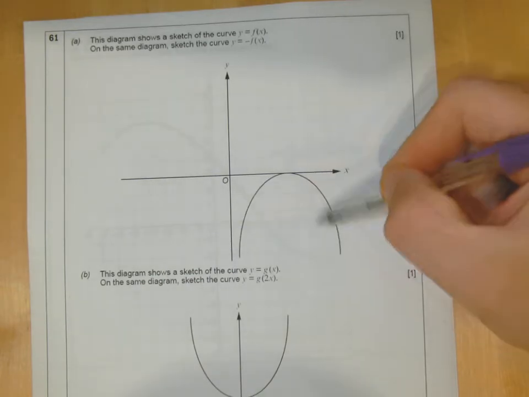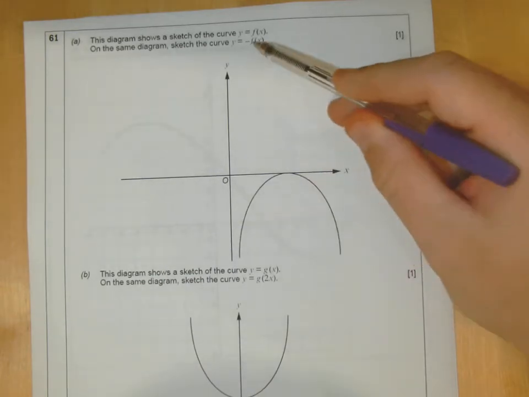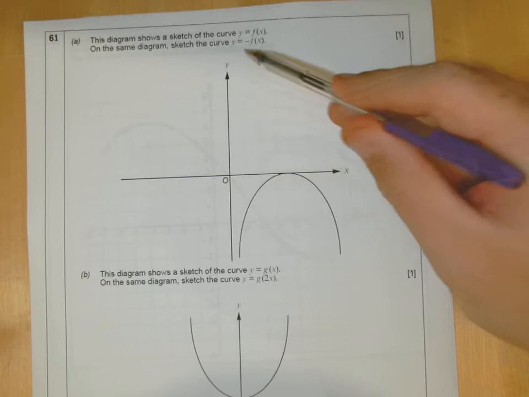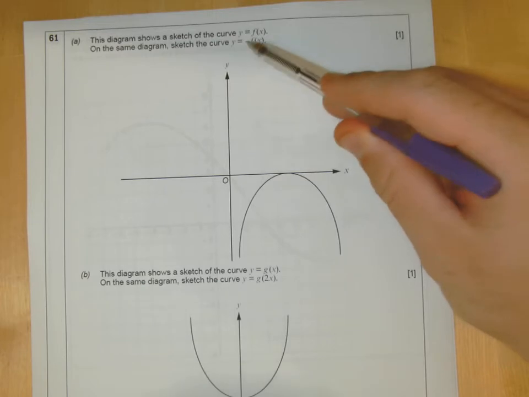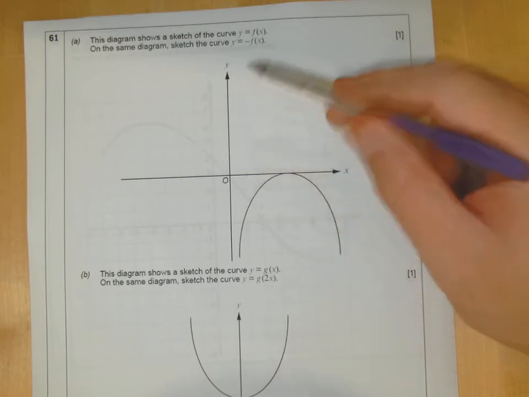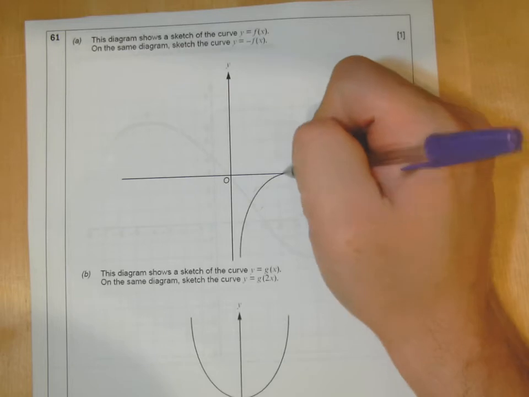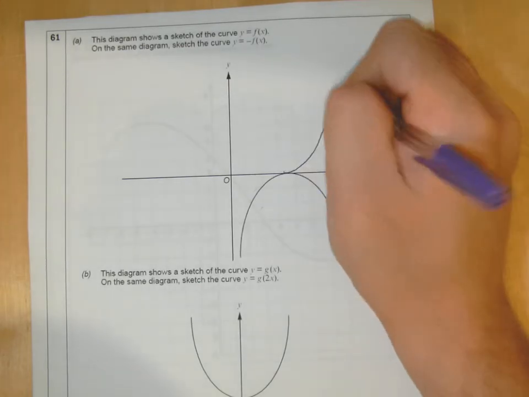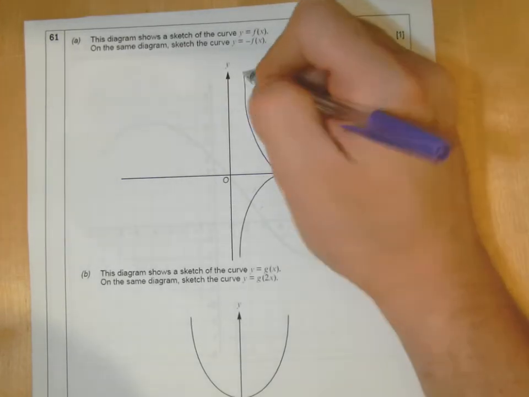Okay, so here you've got f of x, and then it says minus f of x. So remember now, changing the sign basically. So if you've got positive y values, it makes them negative. If you've got negative y values, you've got a minus in front of them, two minuses make a plus. So it becomes positive. So the negative values become positive. In fact, as you said before, you reflect in the x-axis, and we've got that there.